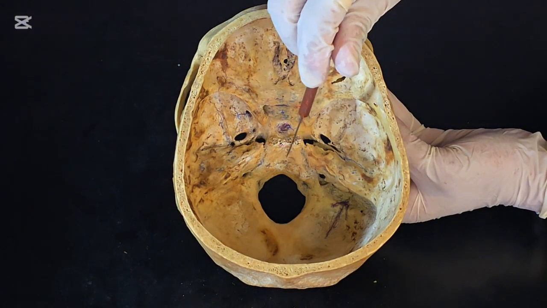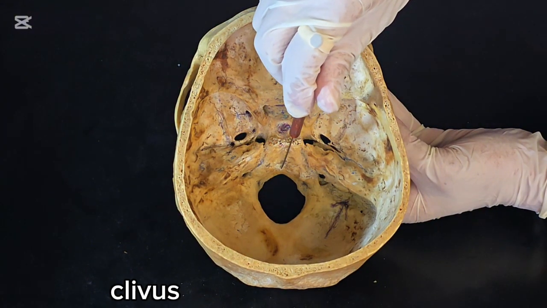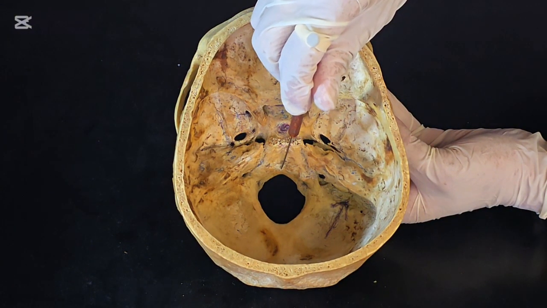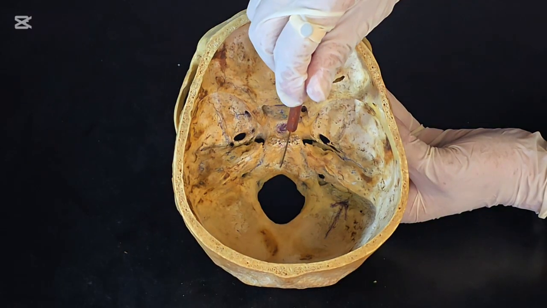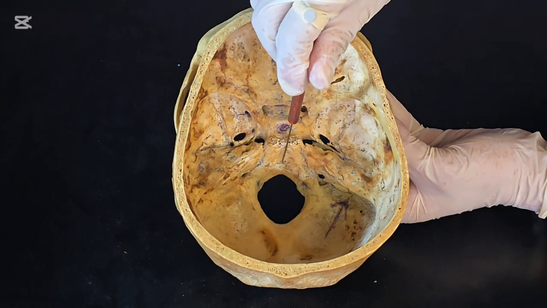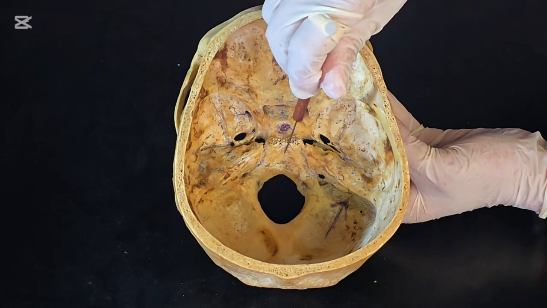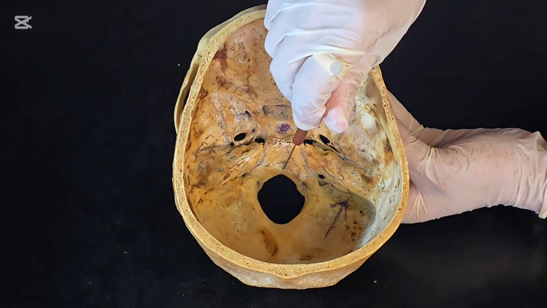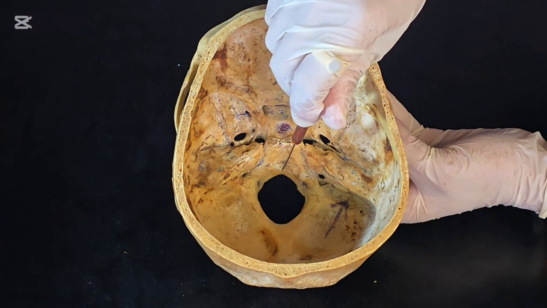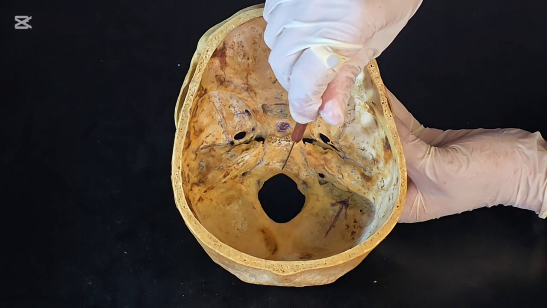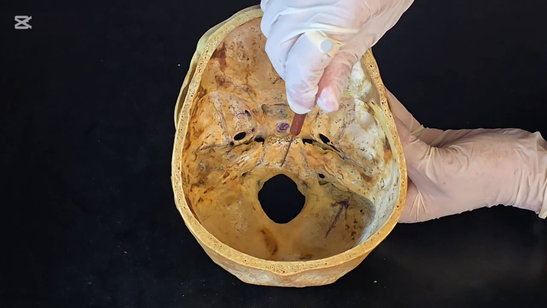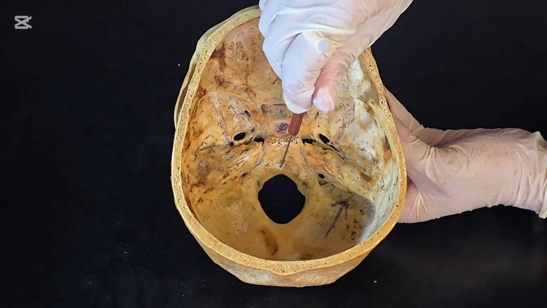Clivus, which forms the anterior sloping wall of posterior cranial fossa, is formed by the fusion of part of body of sphenoid, that is basisphenoid, and basilar part of occipital bone, that is basi-occiput. The pons and medulla rest on the clivus.